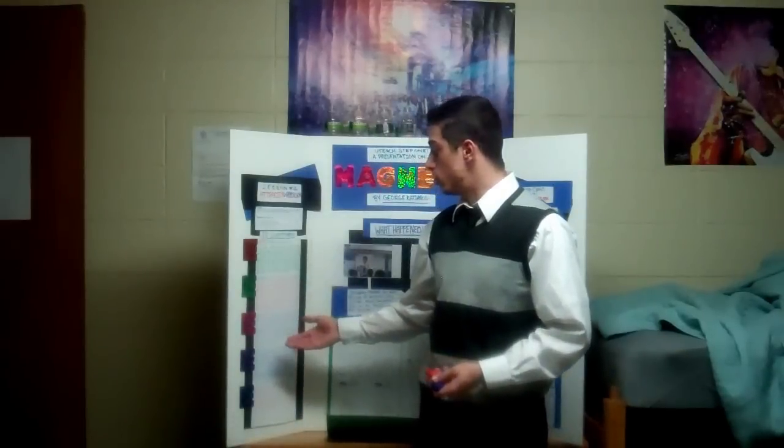I moved on to my explanation from there, and I explained to the students how the magnet has magnetic forces within it, and because opposites attract and the same repel, they were able to understand those terms even better.